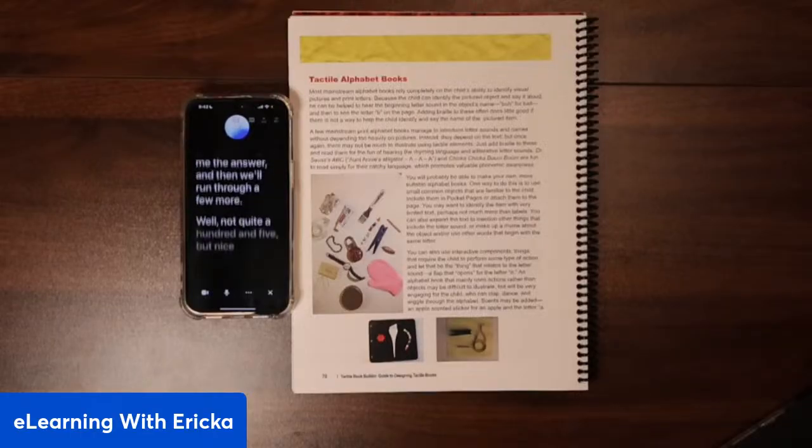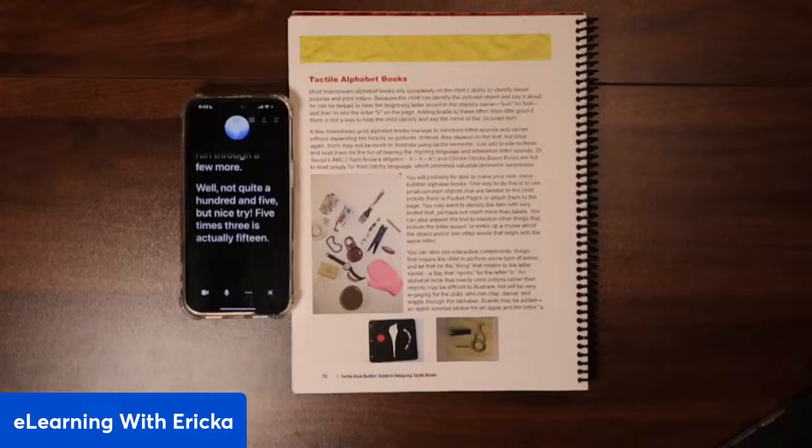Well, not quite 105, but let's try. 5 times 3 is actually 15. But hey, we can keep going and practice a couple more. So let's try another one, like 5 times 6, and you can give that a go. Okay, I just wanted to see what you would do if I got it wrong. Okay, so you said 5 times 3. So can you give me a hint on how I can solve that?